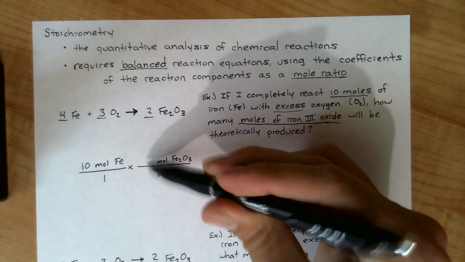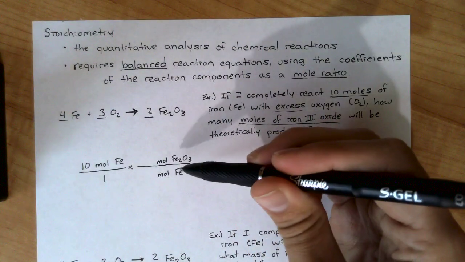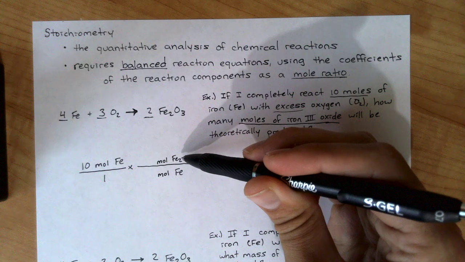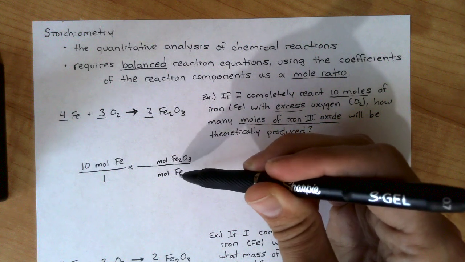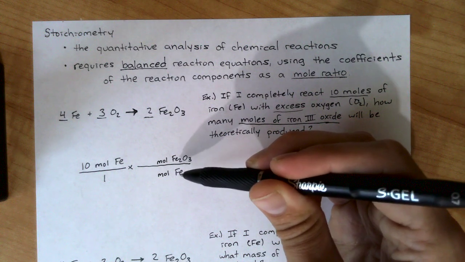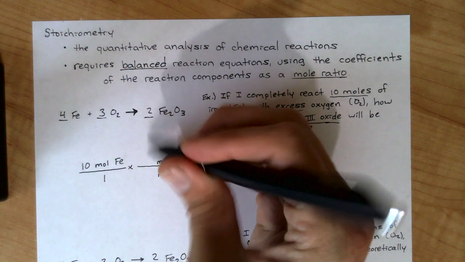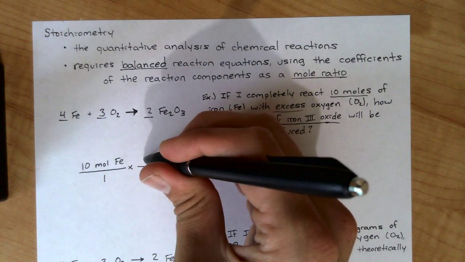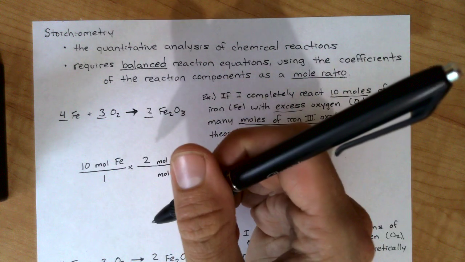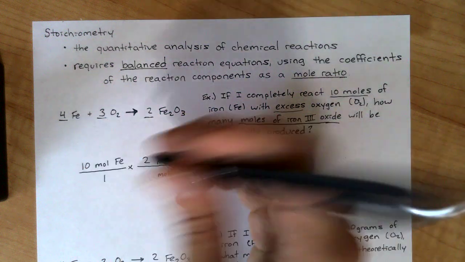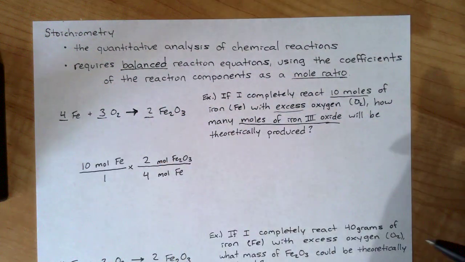So what are the numbers going to be here in this conversion factor? Well, how many moles of iron(III) oxide are made when we use a certain number of iron? Well, we use the coefficients for this ratio here. For every 2 moles of iron(III) oxide that we make, I must use 4 moles of iron.